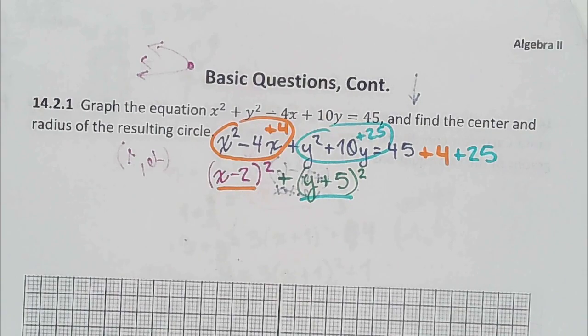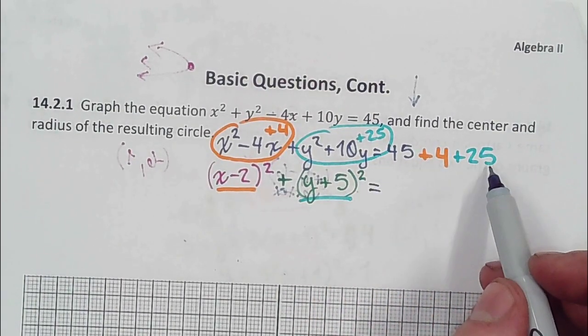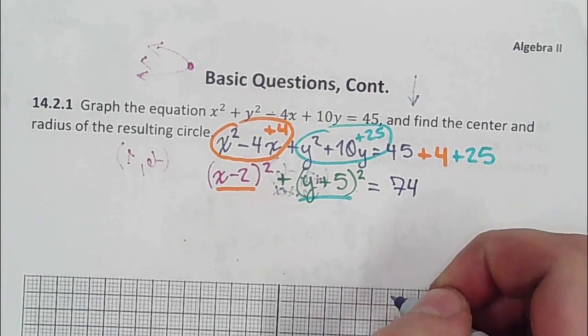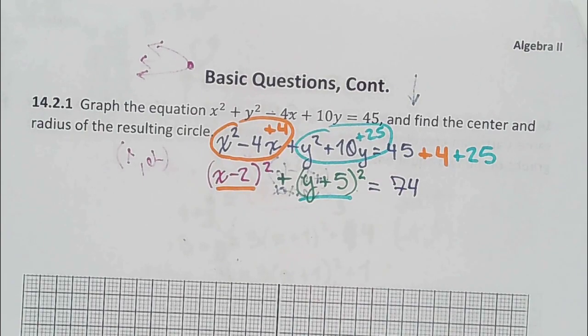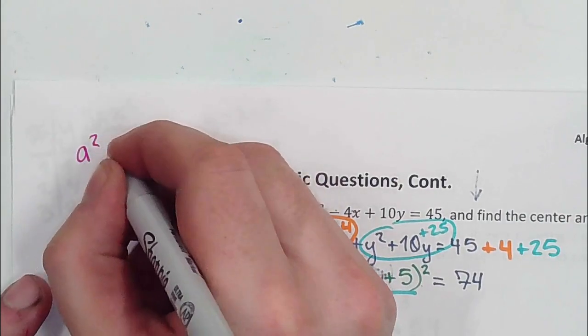X minus 2 quantity squared plus y plus 5 quantity squared equals, and this to me looks like we're getting 50 plus 20, that's 70, plus 4 is 74. So in this form, we can easily see what our center is going to be. Now, to discuss why this gives us our center, this is really distance formula, which is really Pythagorean theorem.